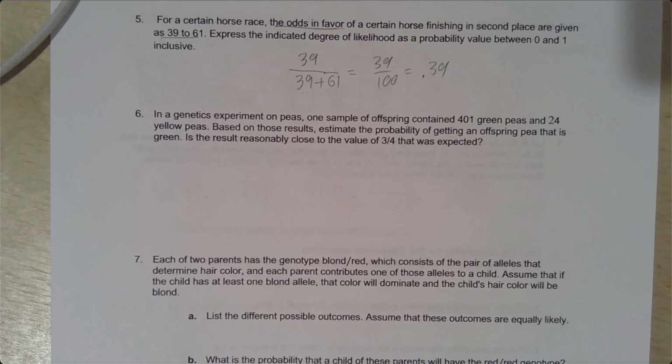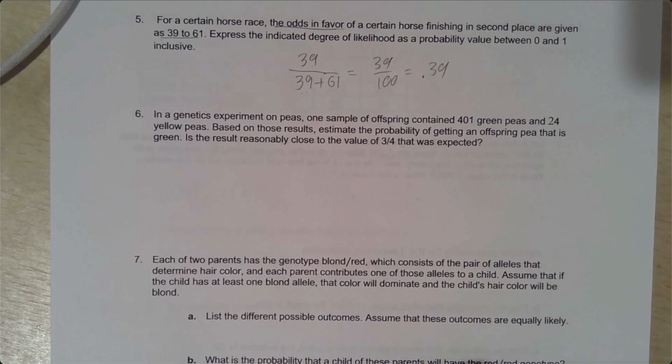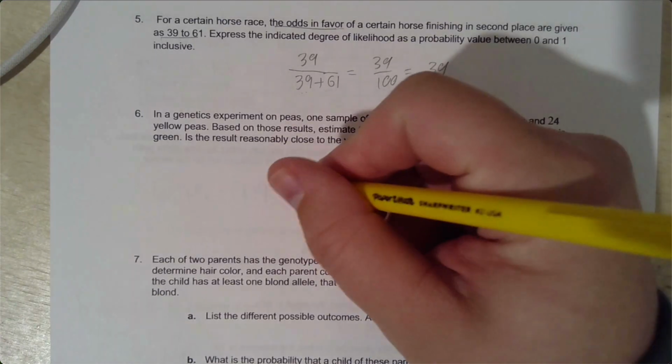All right, onwards. In a genetic experiment, one sample had 401 green peas and 24 yellow peas. Based on those results, estimate the probability of getting a pea that's green, and then is that result reasonably close to the 3/4 that was expected? So let's see here. Well, we want the probability of getting a green pea.